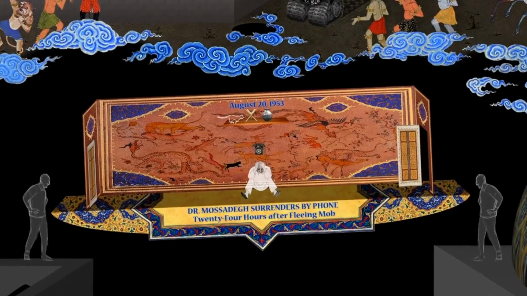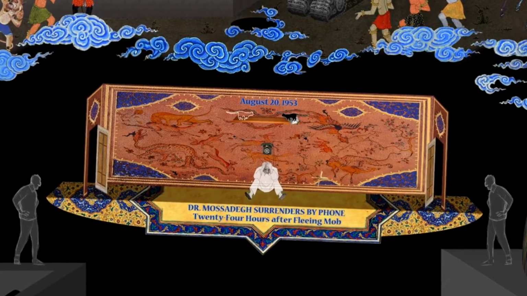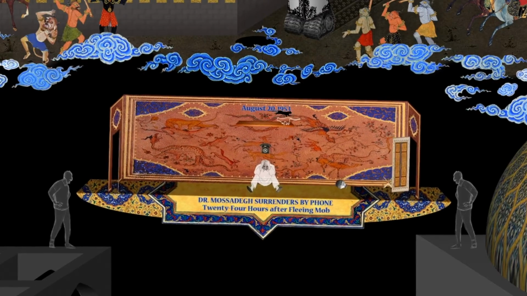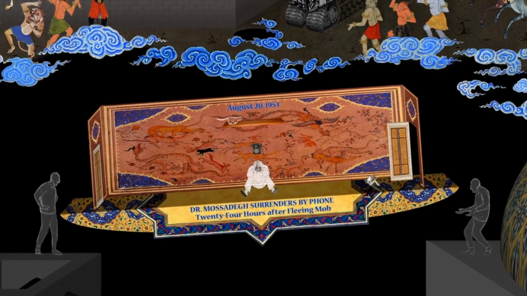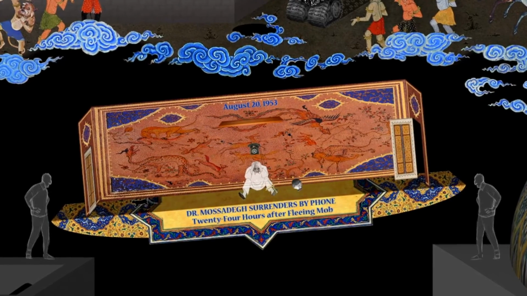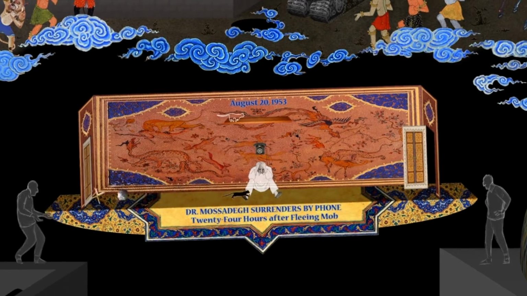Below the room, there's also text that says, Dr. Mossadegh surrenders by phone 24 hours after fleeing mob. It is clear now that the mob sounds represent the angry citizens who have sided with America and Britain in the coup and are attempting to overthrow Mossadegh. These are intimidating sounds, and they put the player in the position that Mossadegh was in.